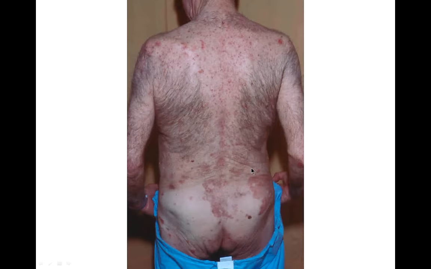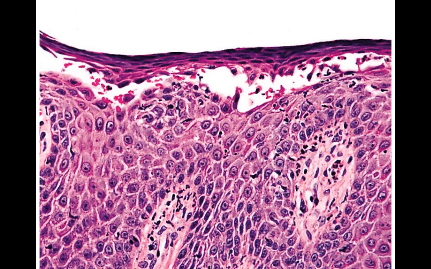That's the person's back as well. Curious figurate appearance. Look at the involvement perianally here as well. It can be a tough diagnosis to make. Sometimes you think it's bullous impetigo.